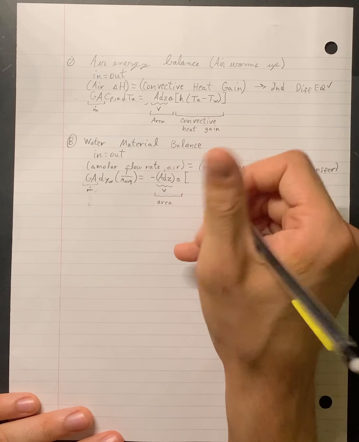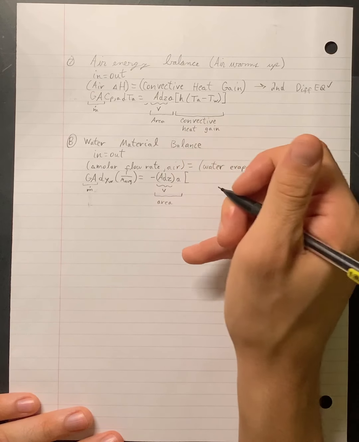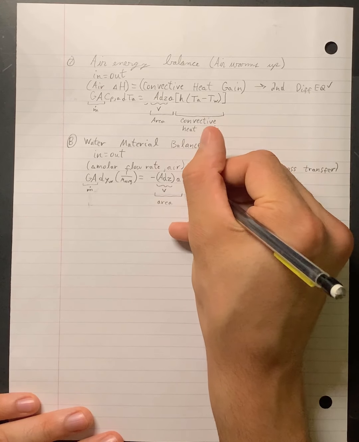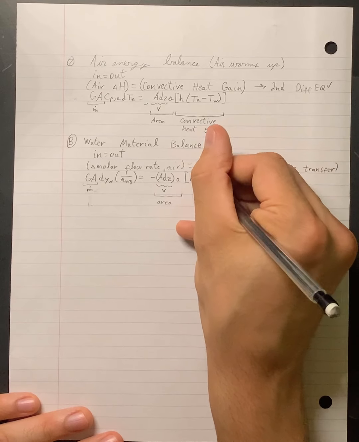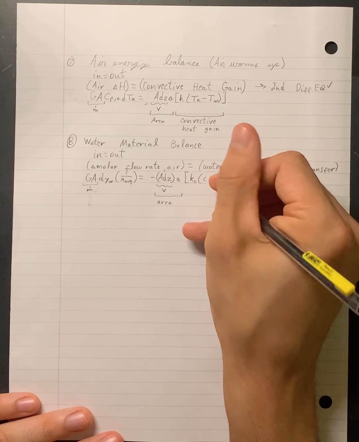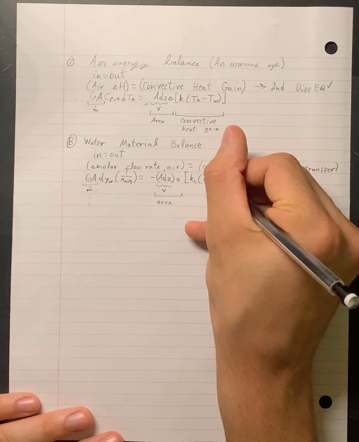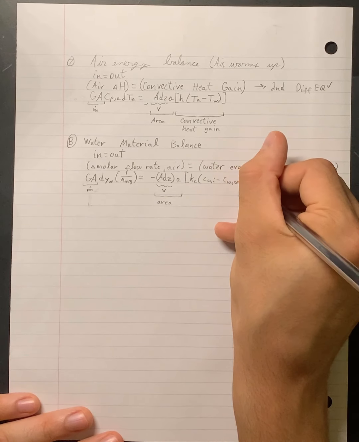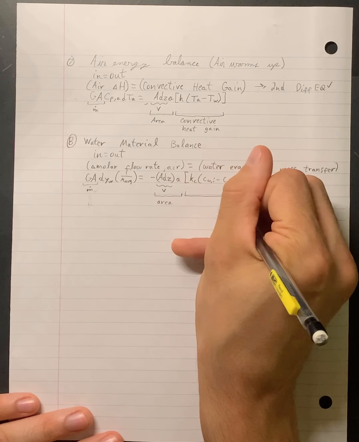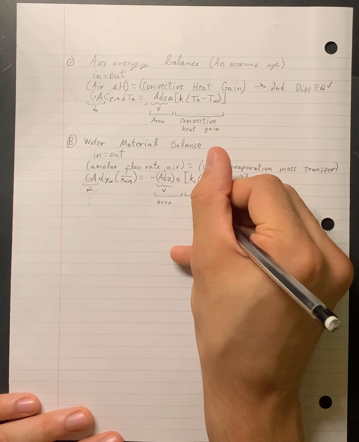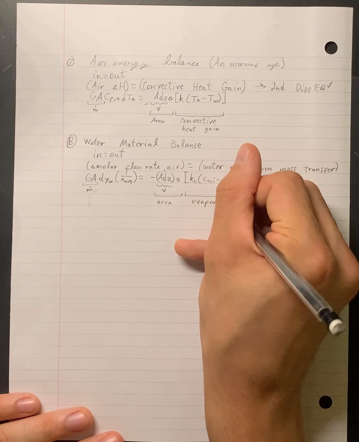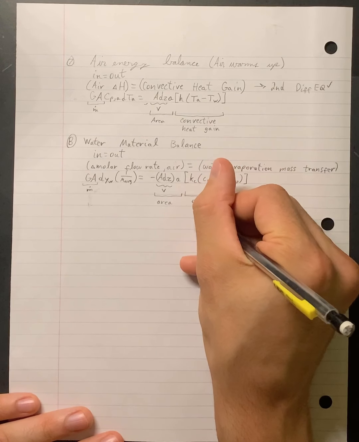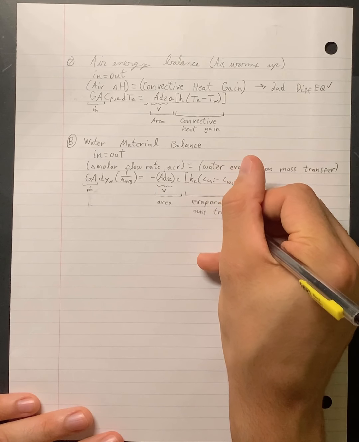Then finally multiplied by the convective mass transfer for evaporation, which would be the convective mass transfer coefficient times the concentration of water at the interface minus the concentration of water at the bulk position. Well, this component is just evaporative transfer, or evaporative mass transfer.